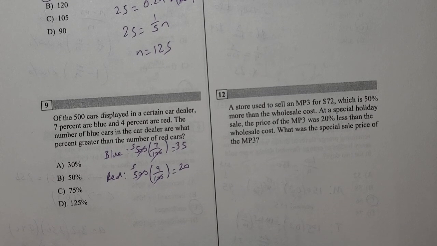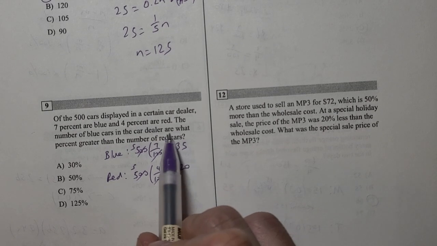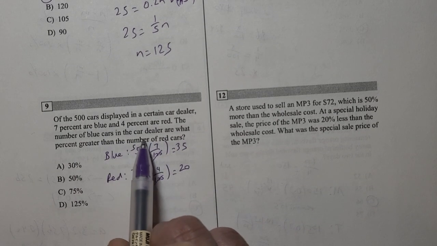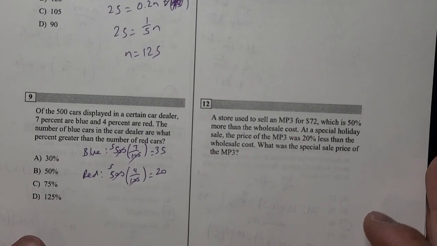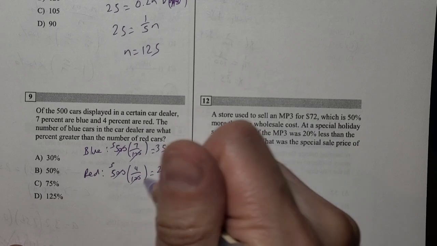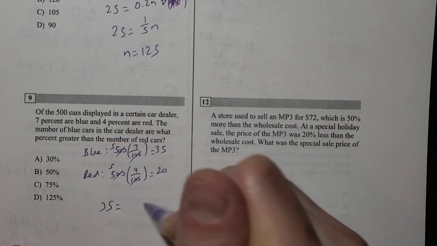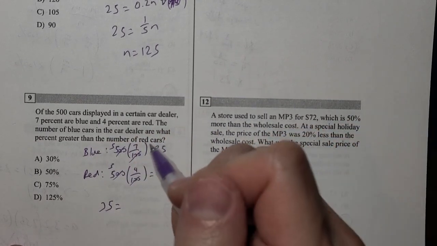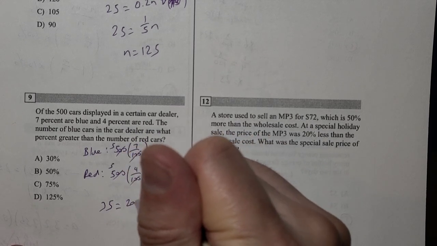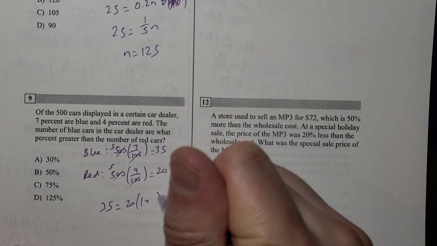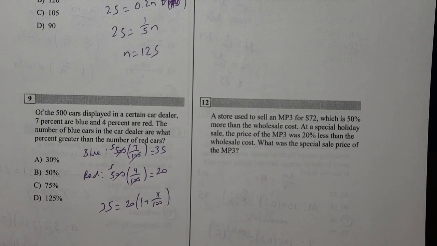Okay? So now what does the question ask? The number of blue cards in the card dealer are what percent greater than the number of red cards. So we can set up a percent change equation. So number of blue cards, 35, is what percent greater than the number of red cards? So 20 times 1 plus x over 100, percent change.